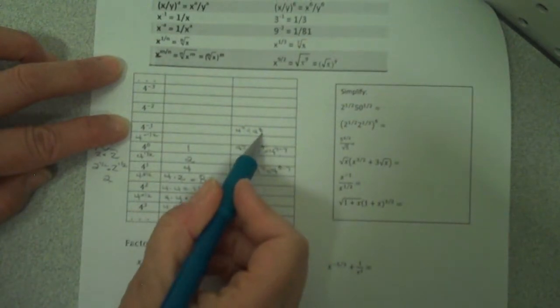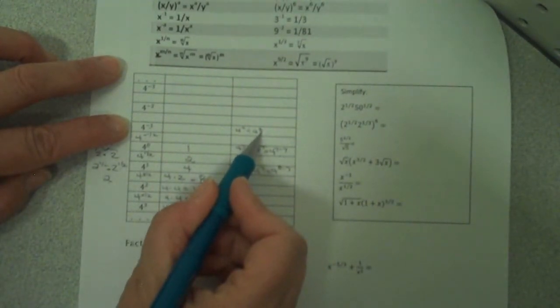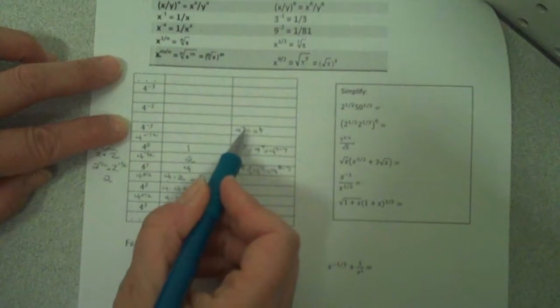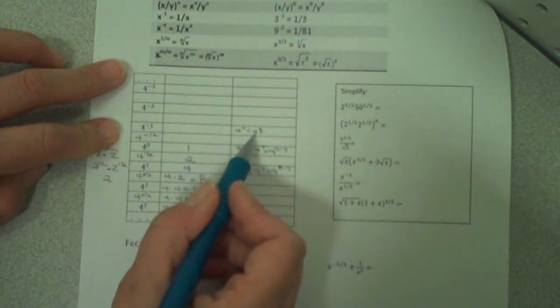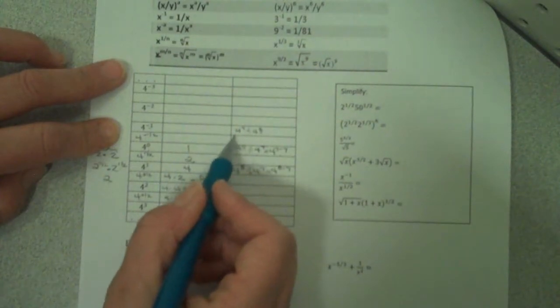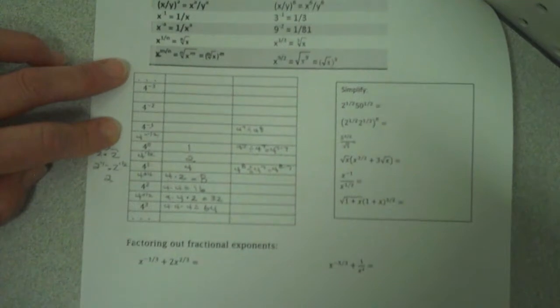We're having one more when we divide. So 7 minus 8 is negative 1. It would look like this. We had 7 factors of 4 and we divided by 8 factors of 4. And what happens in that situation is 1, 2, 3, 4, 5, 6, 7: 7 4s multiplied, 8 4s.